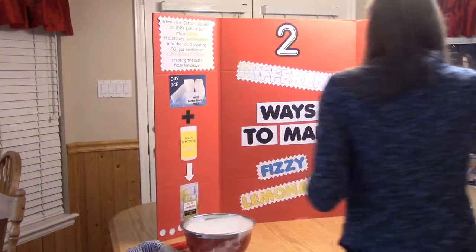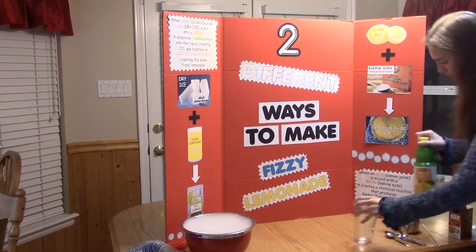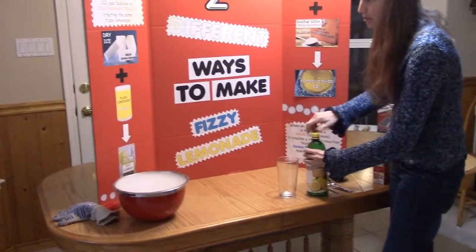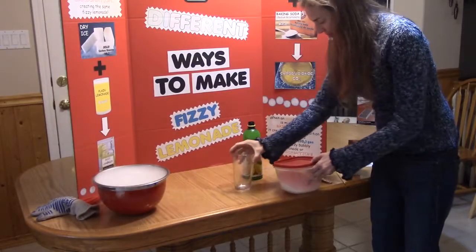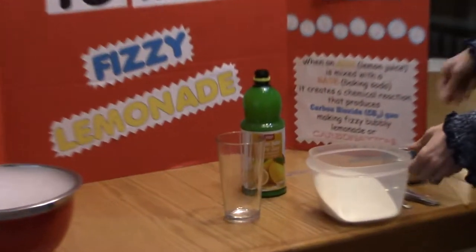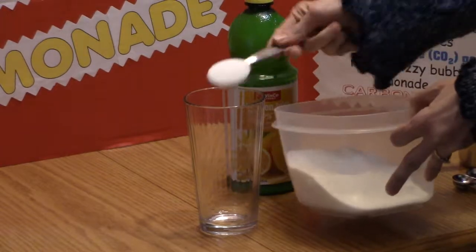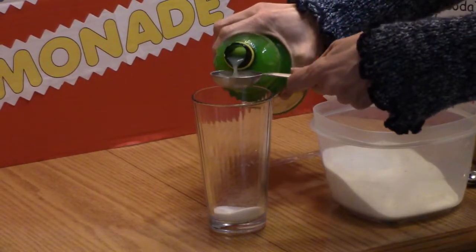So over here, we're going to go ahead and use our lemon juice. We're going to do a tablespoon of lemon juice and a tablespoon of sugar. With kids around, it tends to disappear. So we're going to do a big heaping tablespoon of sugar on this one, and a tablespoon of lemon juice.